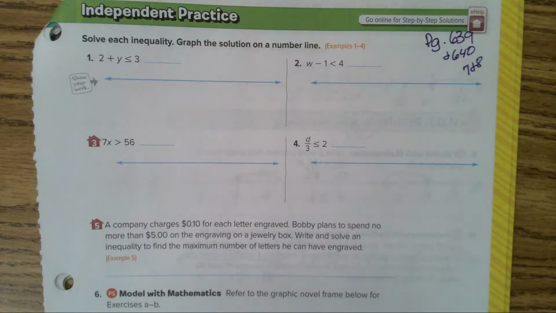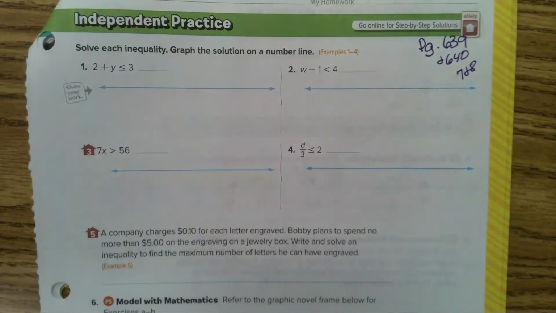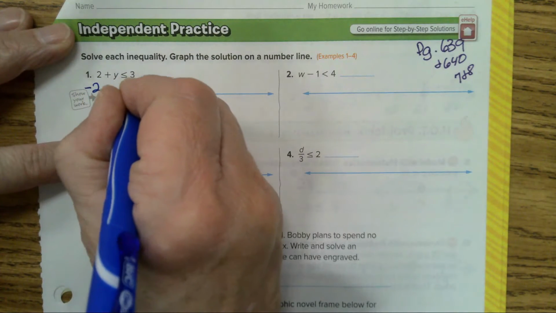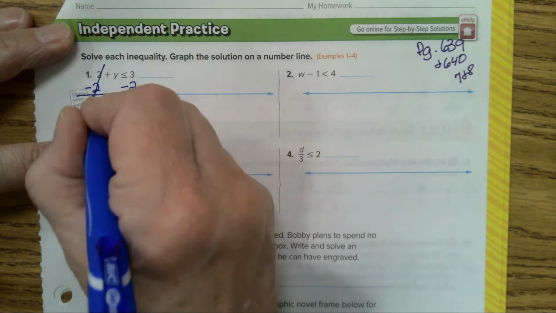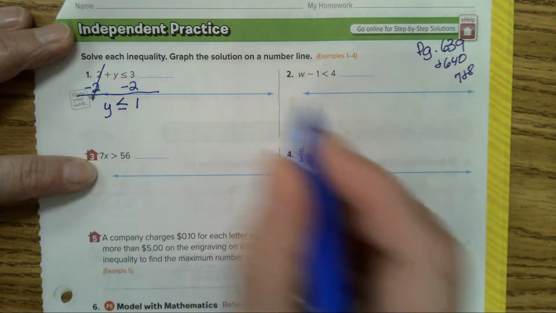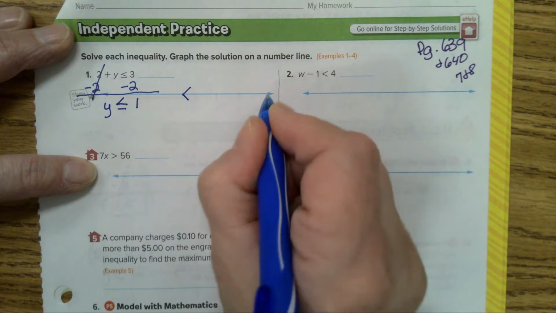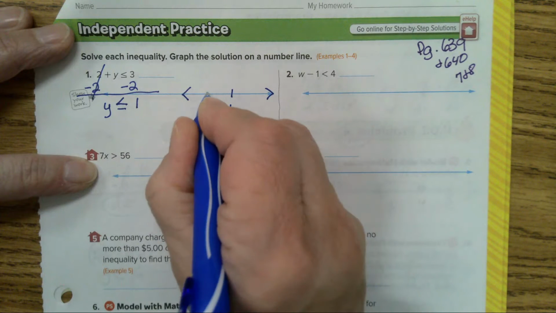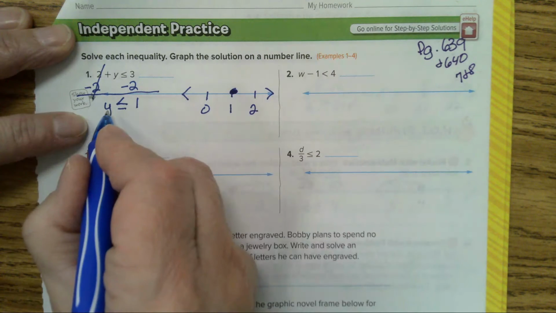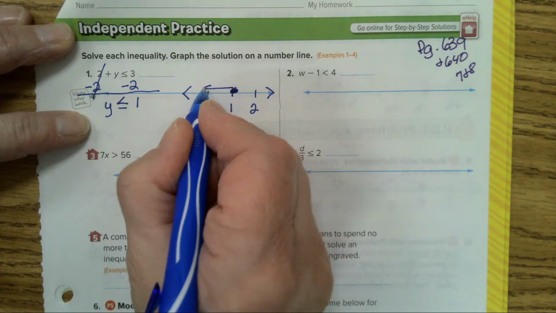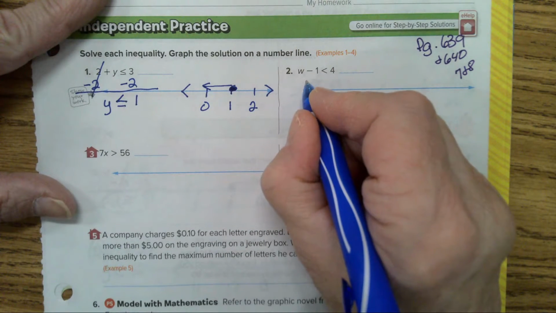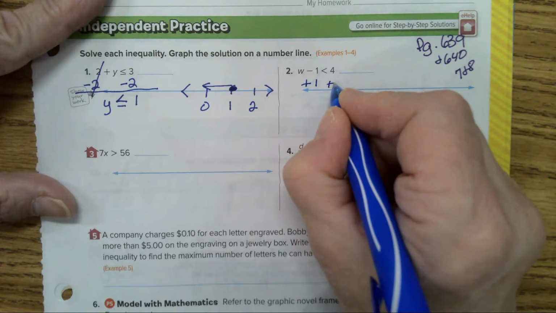Okay, so here are the answers for page 639. Minus 2, draw your line and cancel. Bring down your inequality. Y is less than or equal to 1. Put 1, 0, 2, with a closed circle. Y has the little point and the little numbers live to the left. Any questions on that?